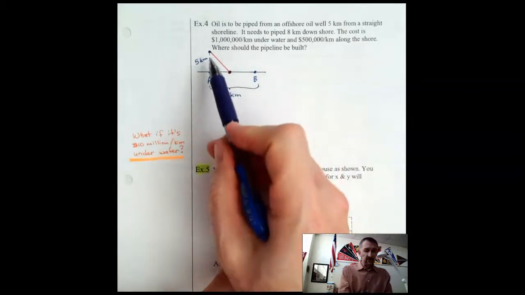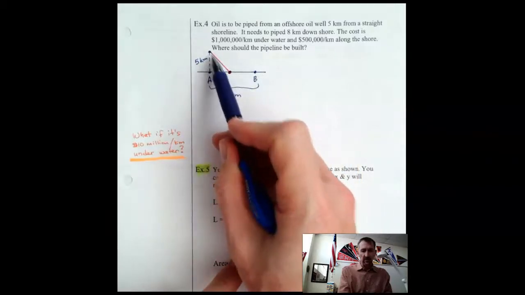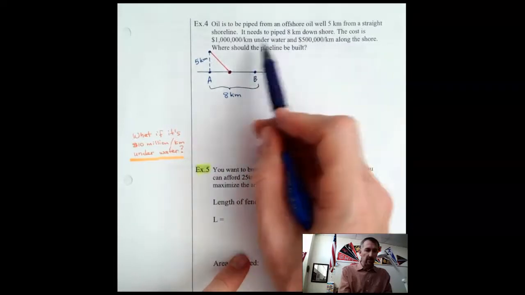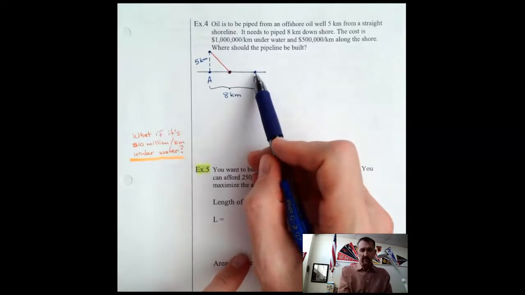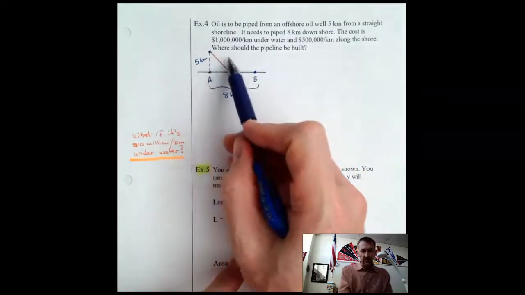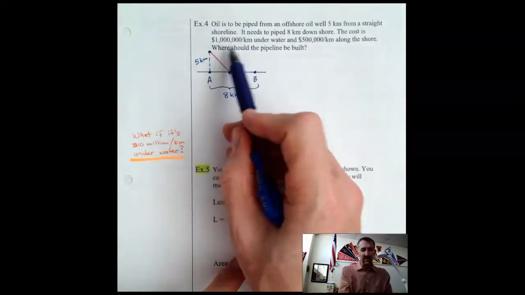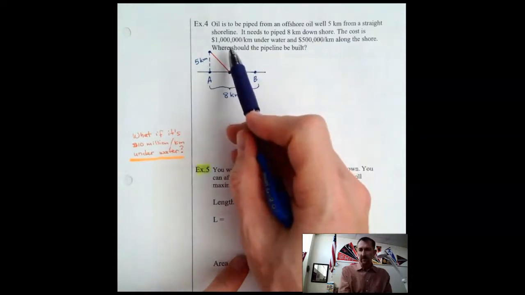So the question is, and we're trying to get the oil from this oil well down to this, what do they call that? It doesn't say why, but they want to get the oil down here. So where should you build that? Now you could do it directly there. That would be the least amount of pipe, but it's going to be more expensive because it would all be underwater, and that part is twice as much money.